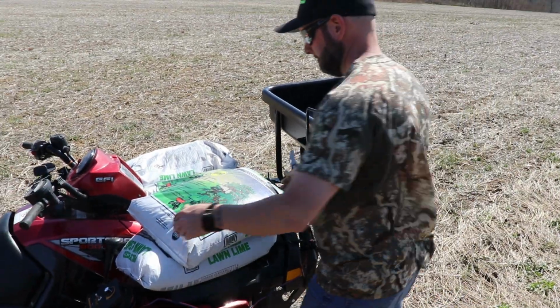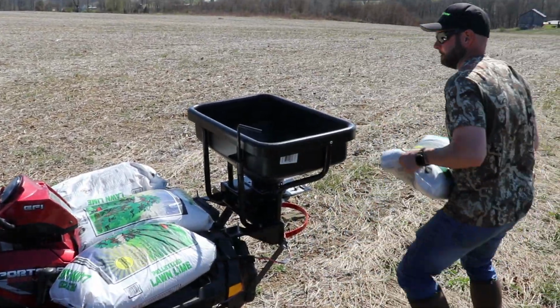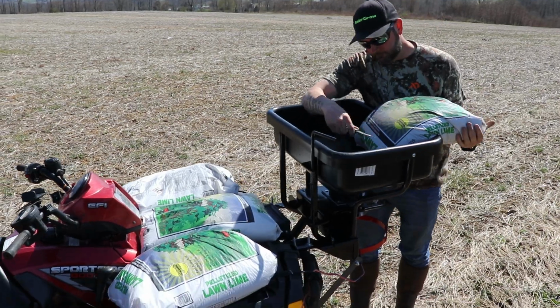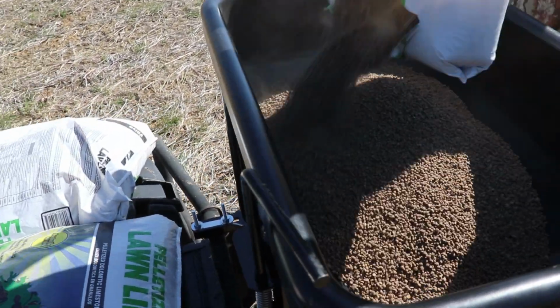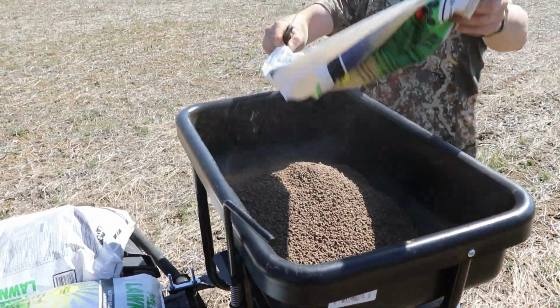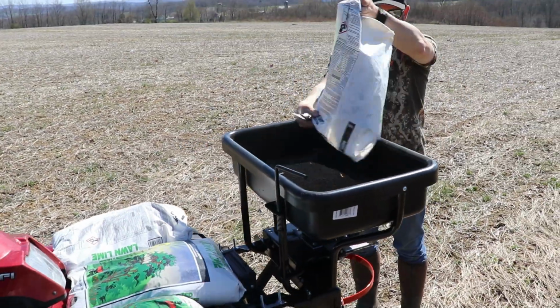I am a true believer in actual lime. When you use actual lime, you are correcting for long-term success. You're correcting the root cause of the pH imbalance in your soil. So lime, actual bags of lime added to the soil, is a long-term solution.